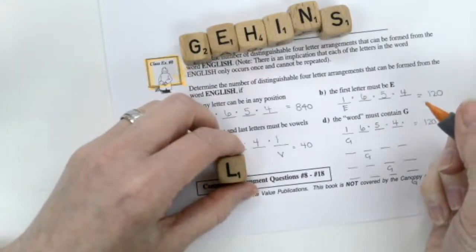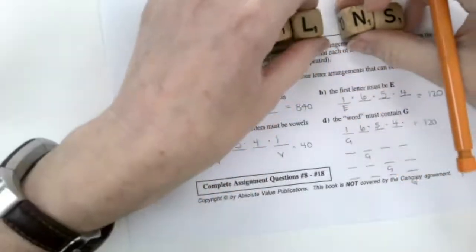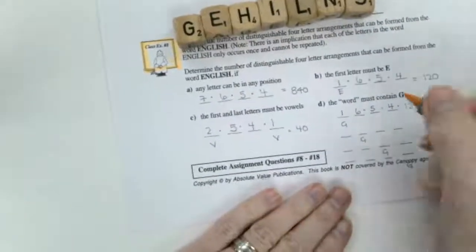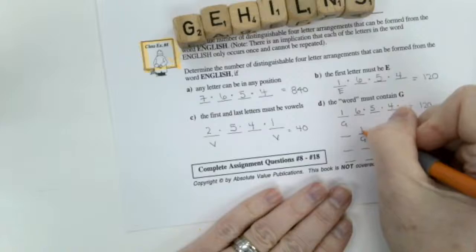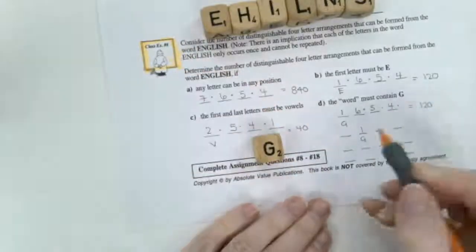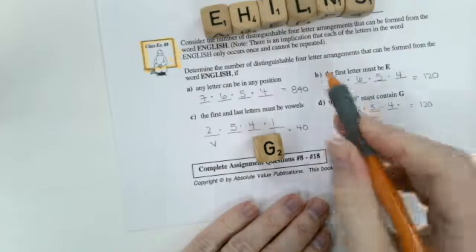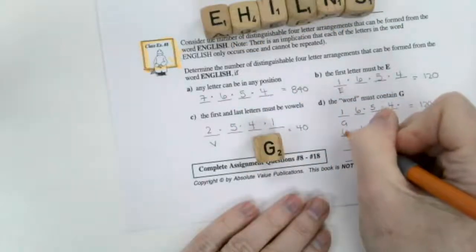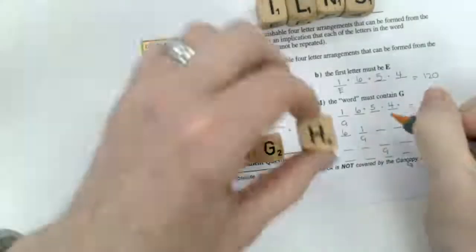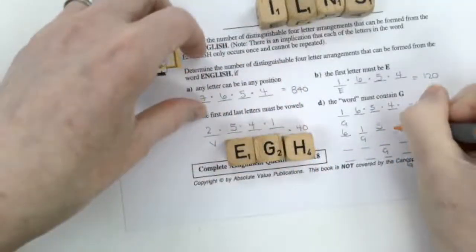Oh, I shouldn't do that, because here's what I have to think of. I have to start with my most restricted space. So I have to start with this space number 2, choose the G first. Then I go back to this first space, and I've only got 6 choices. Third space, I've only got 5 choices. And last, I've only got 4.